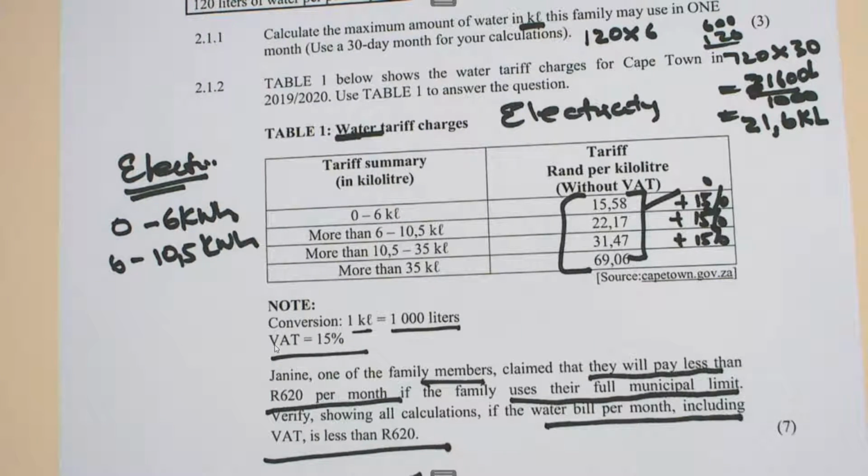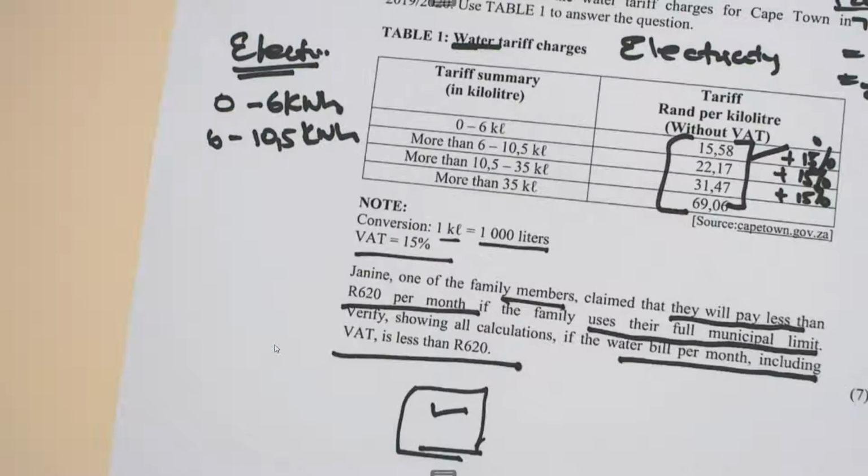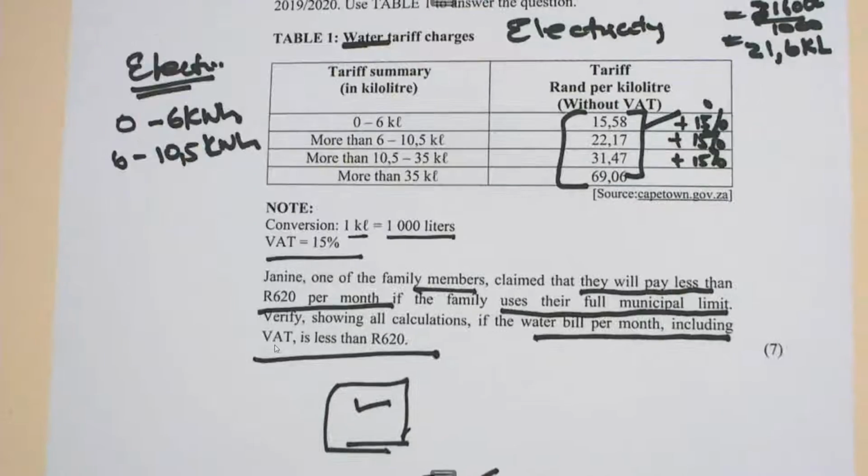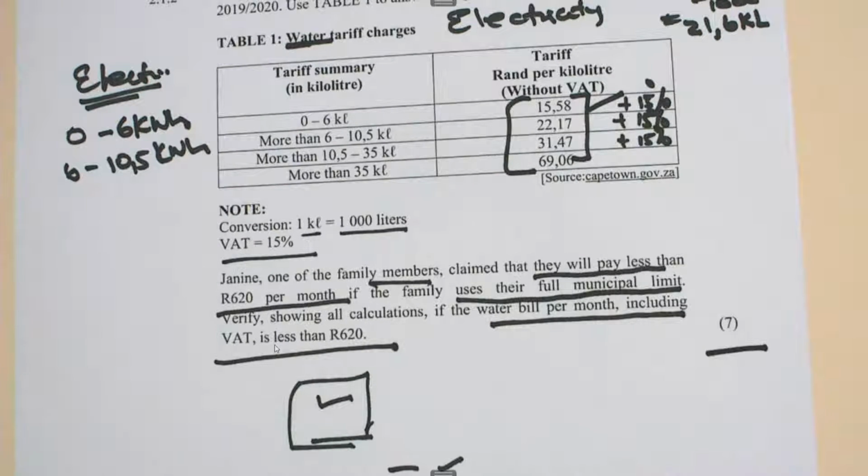It will depend. Maybe Janine is not speaking the truth, or is not correct with the statement. And look at the marks, 7 marks. That's why you need to have more steps on that. So basically, you need to check how you are going to do that.